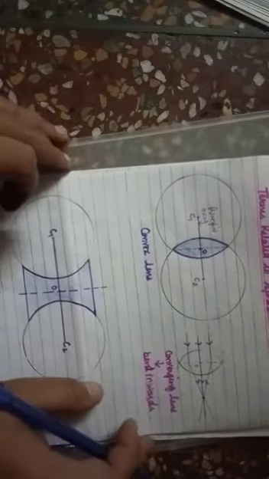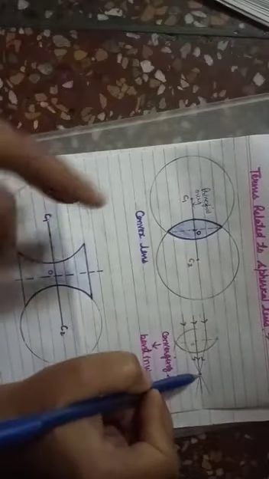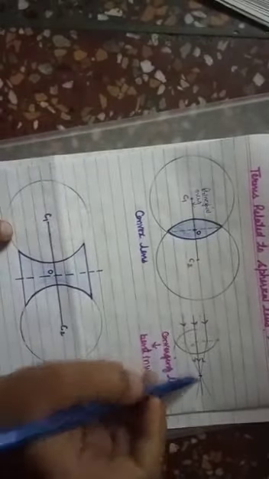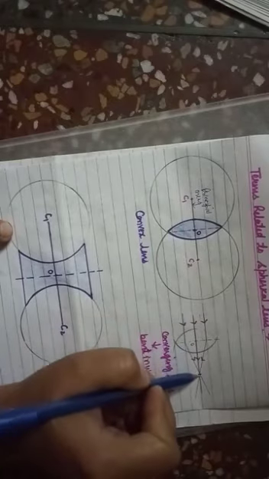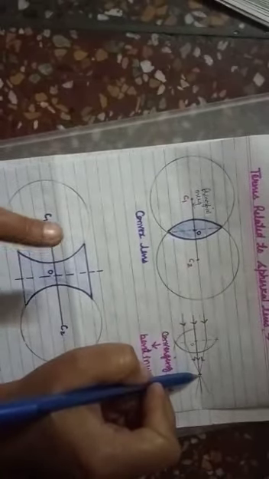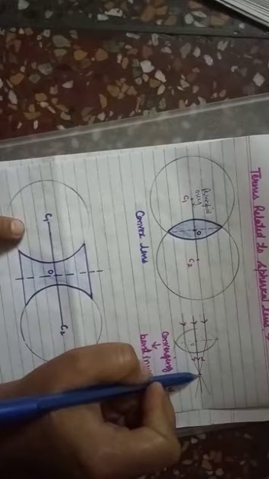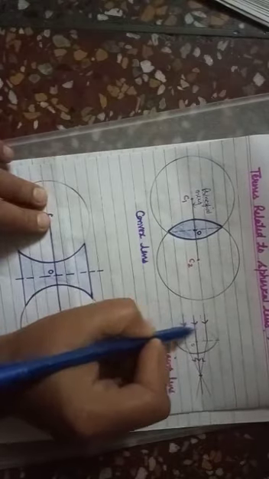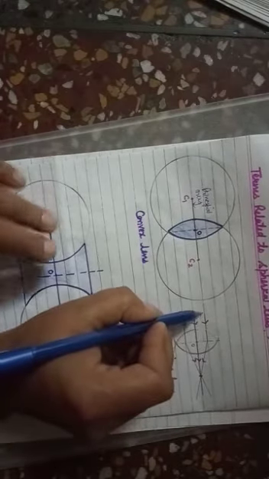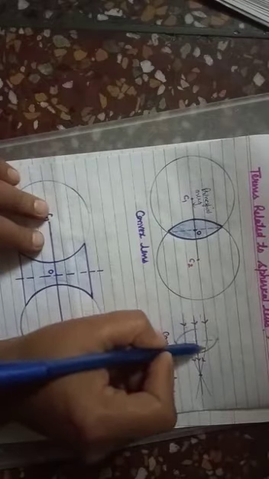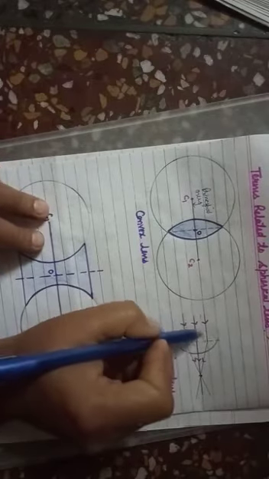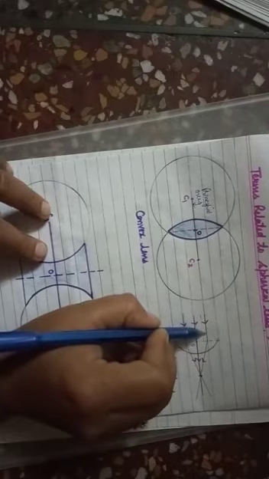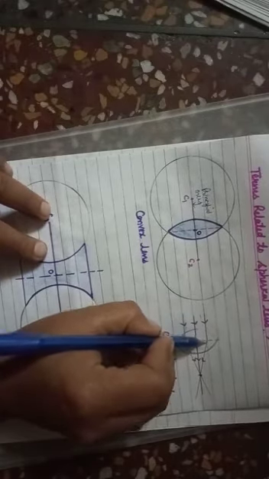Second is the principal focus. The principal focus is a point on the principal axis of a lens where all the rays of light parallel to the principal axis meet. This is the principal axis. For example, these two rays of light pass through the lens parallel to the principal axis, and when they pass through the lens, they bend inward.